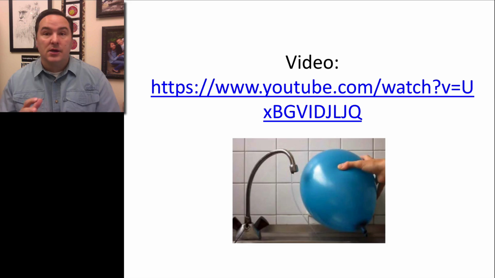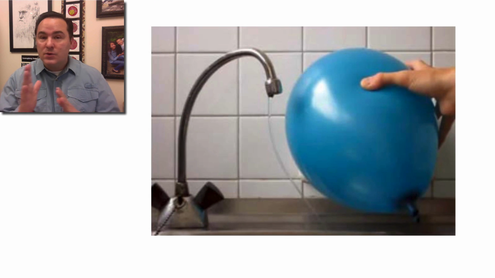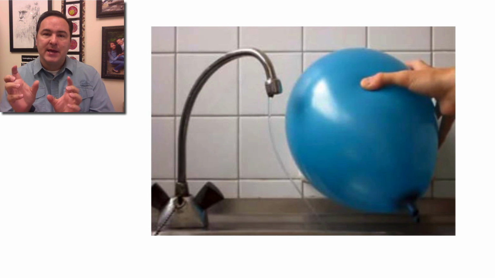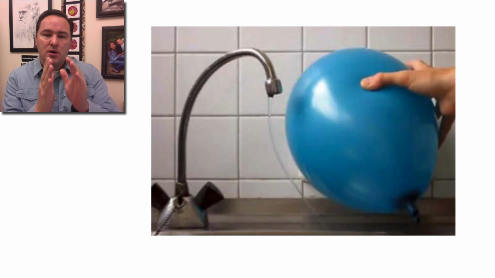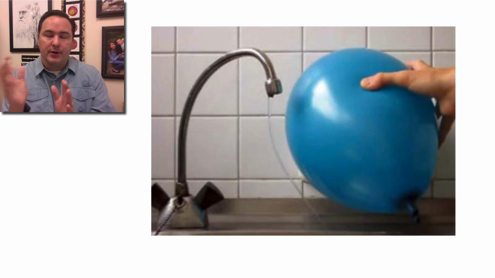Okay, so why does the water bend towards the balloon? Well, it's because the balloon, as it's statically charged, has all these extra electrons, and so it's overall negatively charged. And remember that water has both a positive end and a negative end. And so what's happening is, as the water molecules are moving down, they're being attracted to or repelled from the negative charge of the balloon.